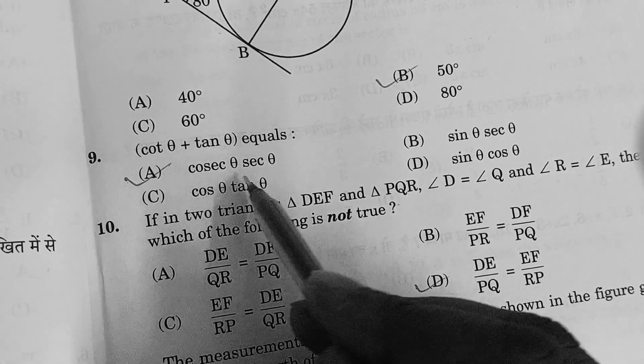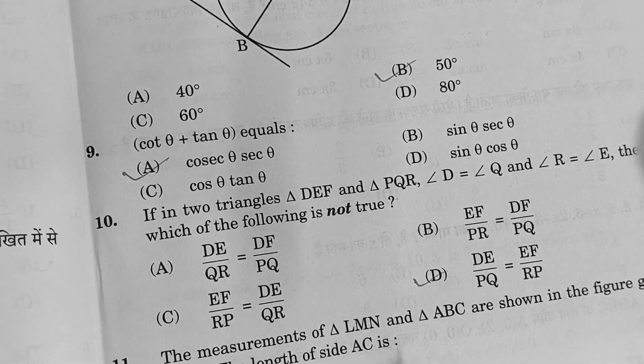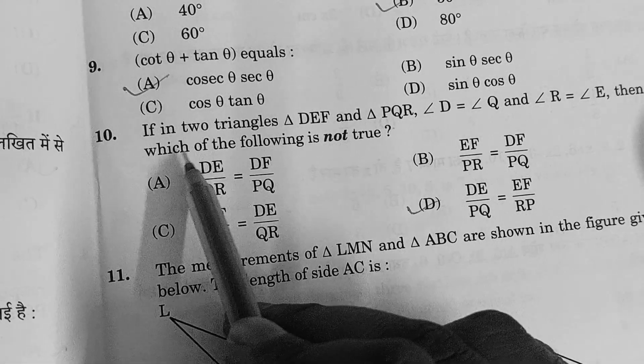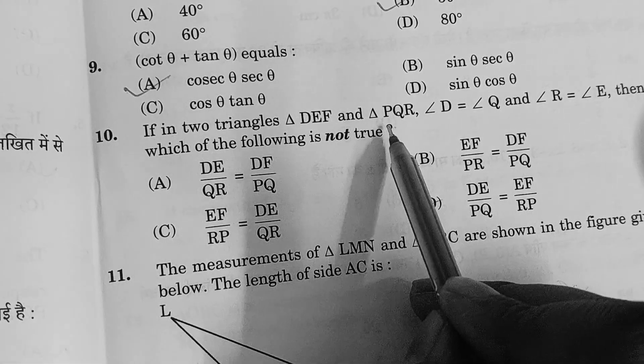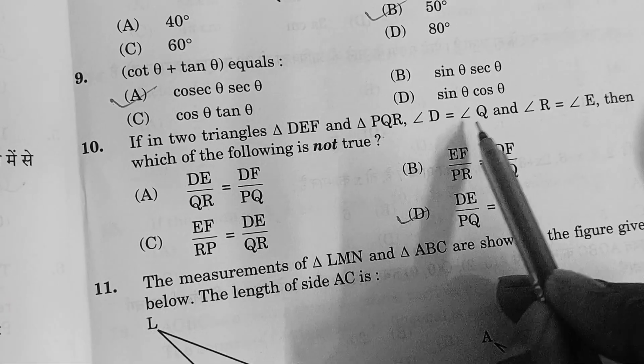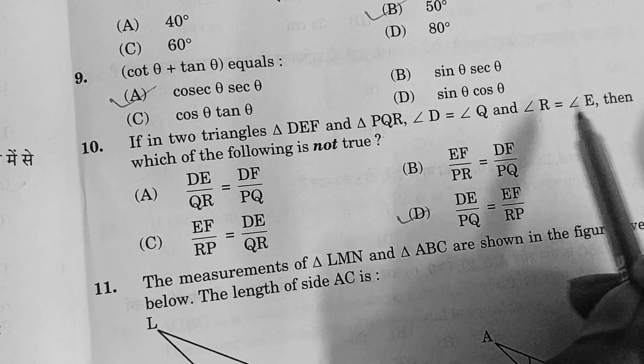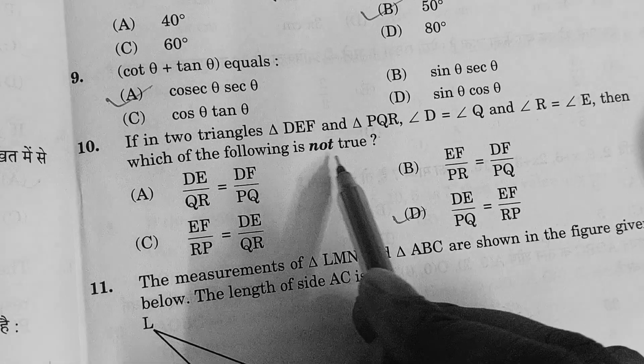So the value is cosec theta into sec theta. So option A is the correct option. Now, if in two triangles, triangle DEF and triangle PQR, angle D is equal to angle Q, angle R is equal to angle E, which of the following is not true?